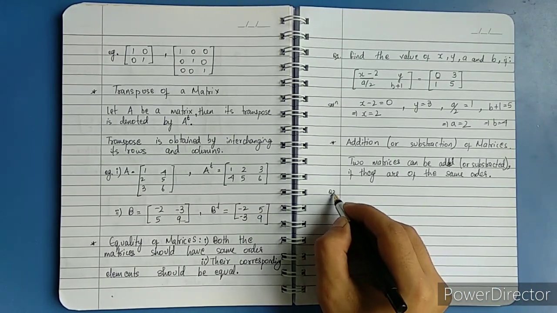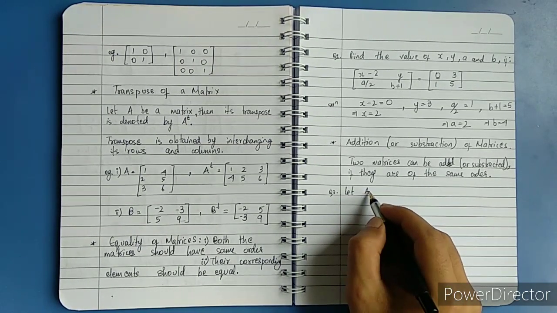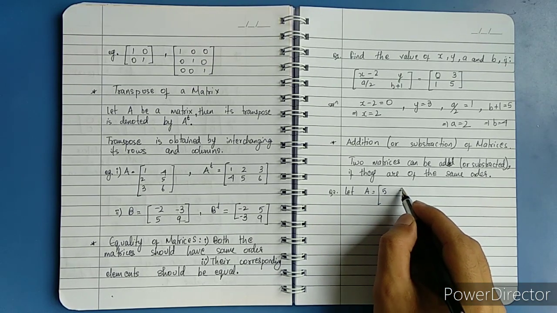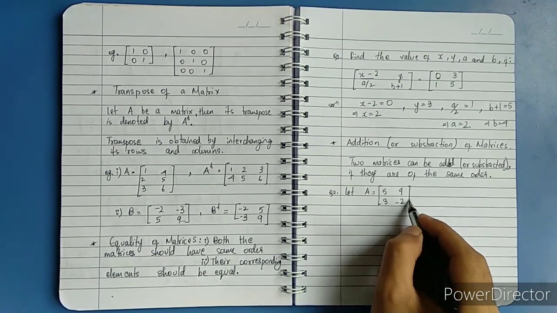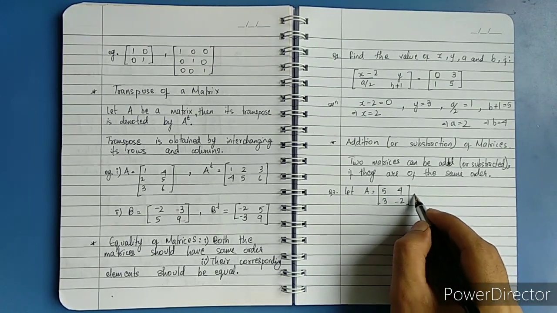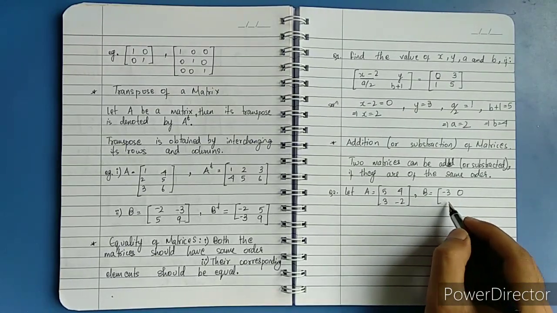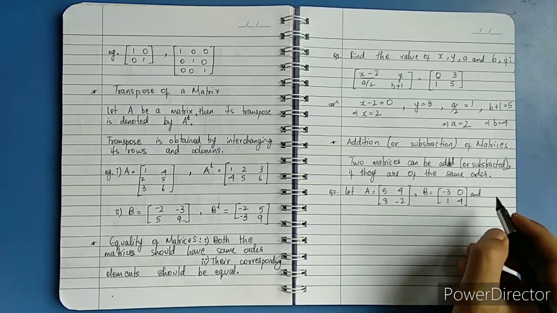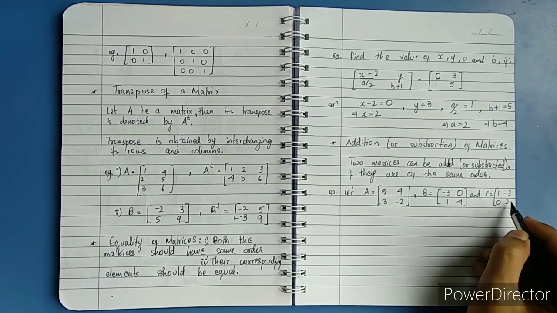So let's understand this by solving a question itself. Say we consider a matrix A equal to 5, 4, 3, minus 2. Matrix B equal to -3, 0, 1, 4. And C is equal to 1, -3, 0, 2.